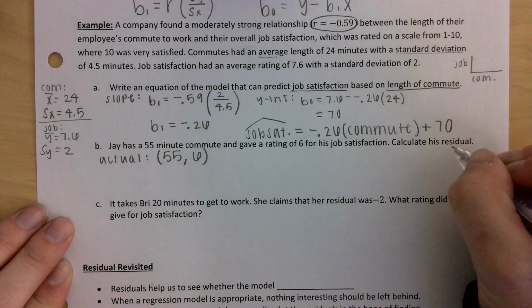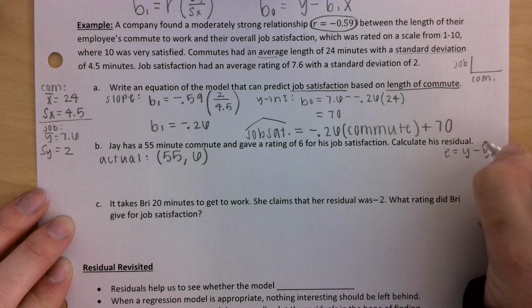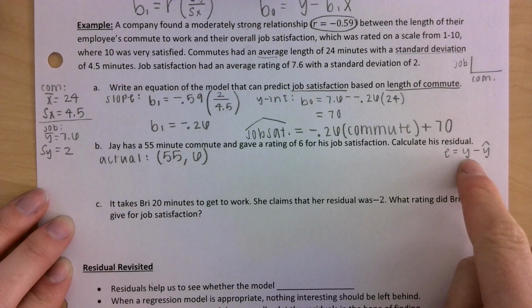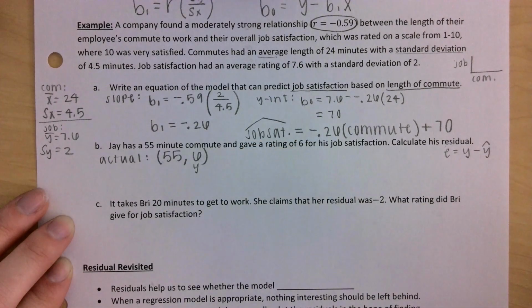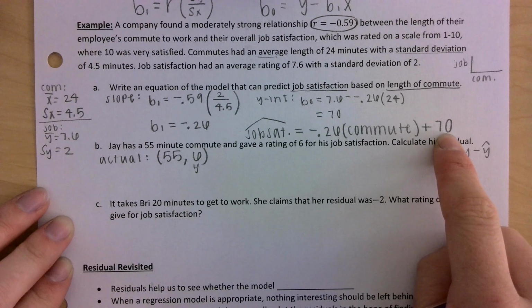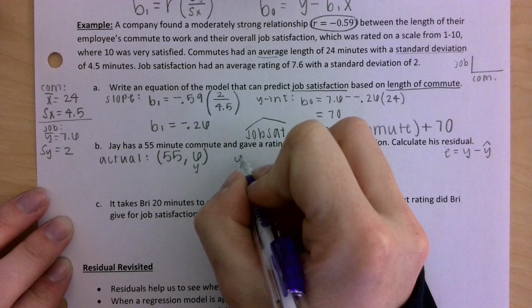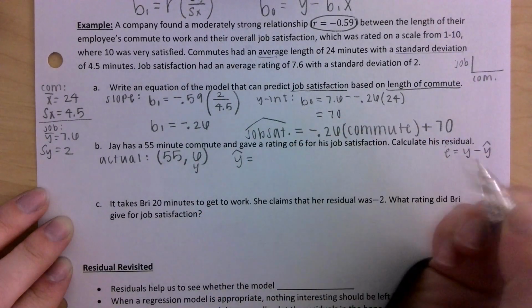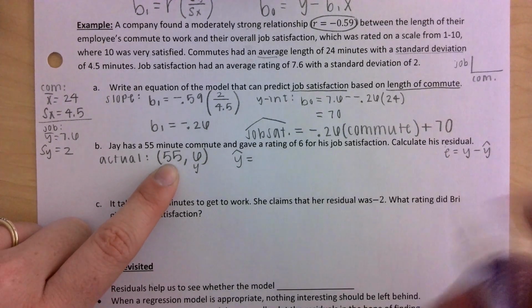Now, we said that the formula for residual was to take your actual y and subtract your y hat. At this point, we know his actual rating was 6. That's this y variable here. The only thing we don't know so far is our y hat, which is our prediction. But once I have that formula, or that equation for my line of best fit, I could calculate his predicted y value. To find Jay's predicted y value, or his predicted job satisfaction, I'm going to plug in his commute time, which was the 55 minutes.